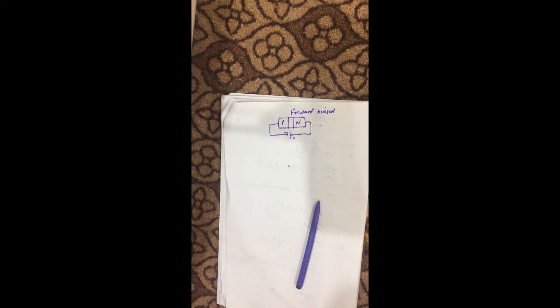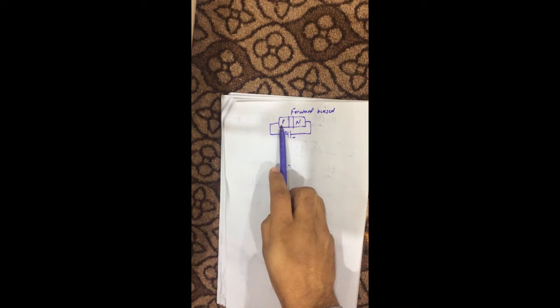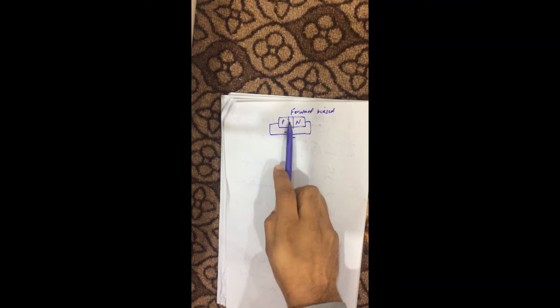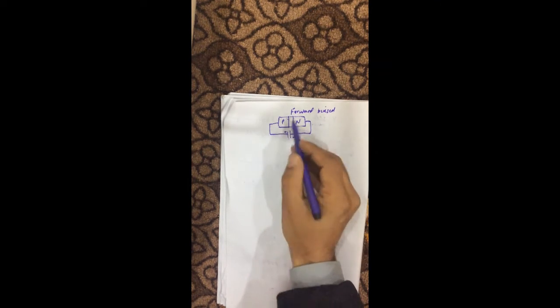Okay guys, so far we have discussed the p-n junction in a detailed way. Here we have a p-n junction. This is the p region, this is the n region, and this is the depletion layer.